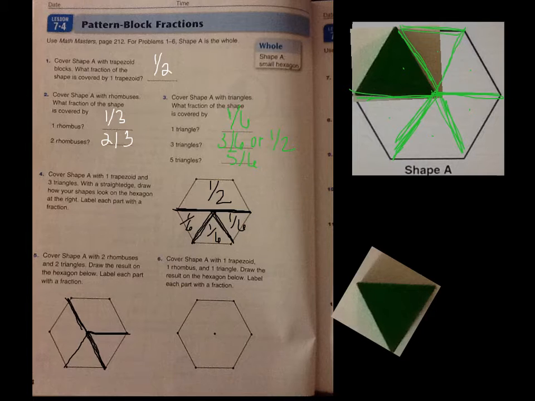When you have those fractions in your head, put your thumb up. We know that 3 rhombuses fit on the whole hexagon, so each rhombus is worth 1/3 of the hexagon. And we know that 6 triangles fit, so each triangle is worth 1/6 of the hexagon.